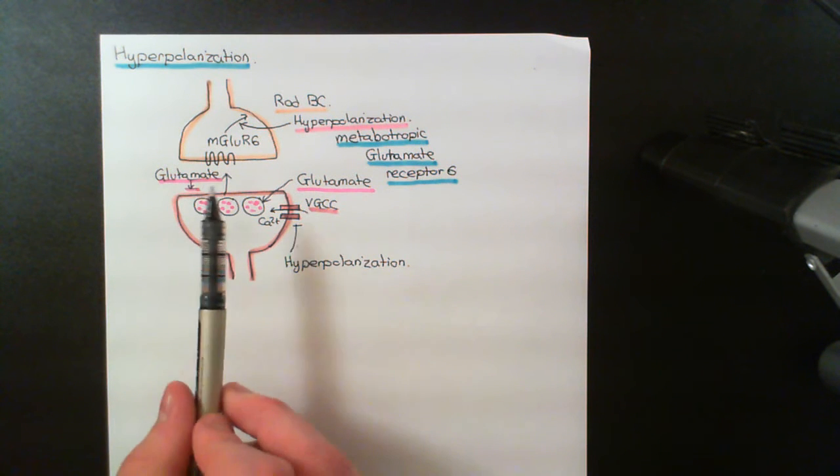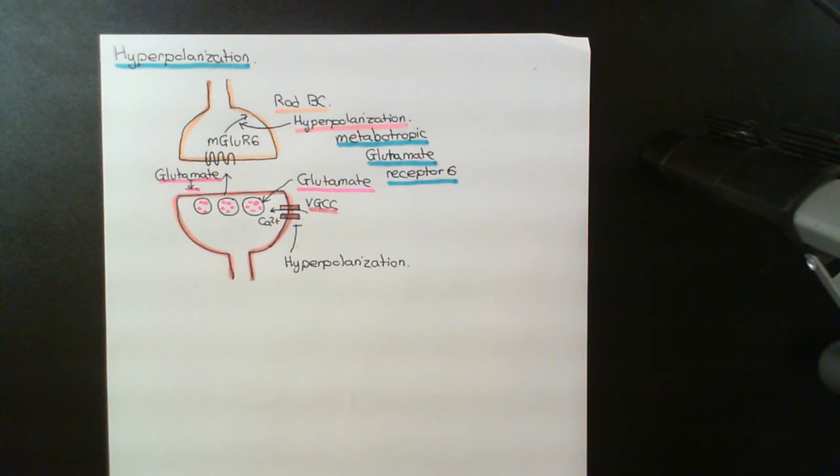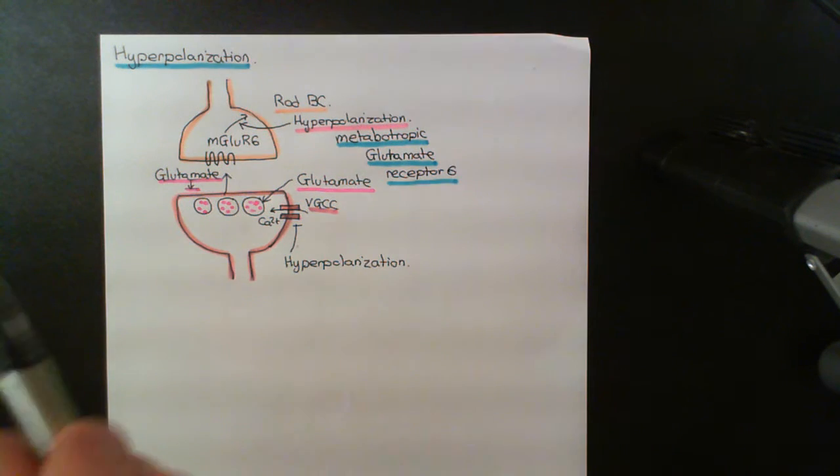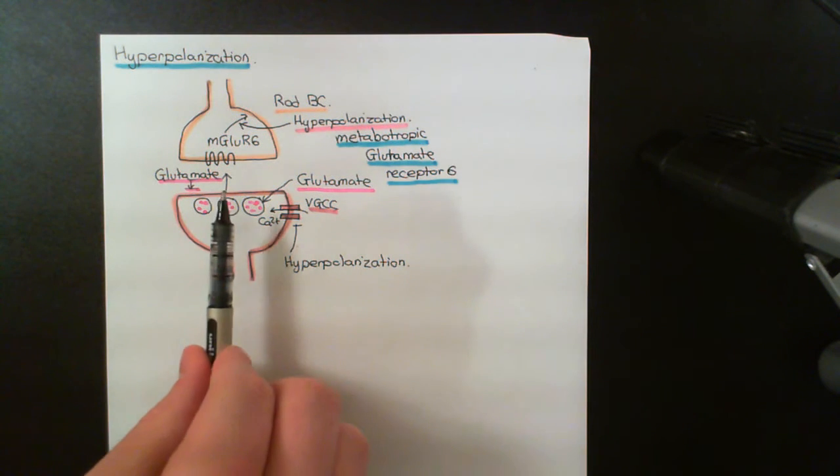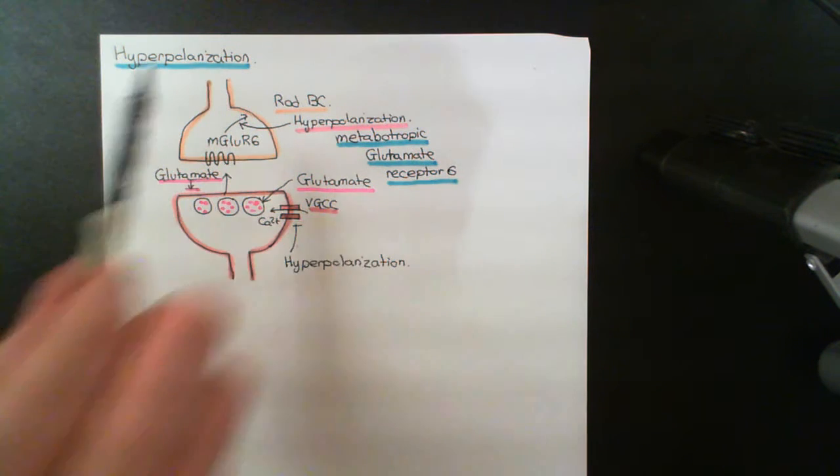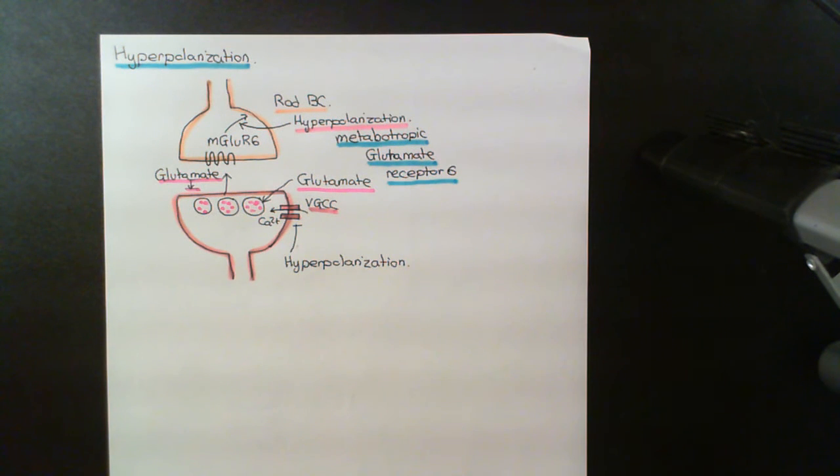So normally the rod photoreceptor is releasing lots of glutamate onto the bipolar cell, and that's inactivating the bipolar cell. It's hyperpolarizing the electrical potential difference across the cell membrane of the bipolar cell. Now, when the rod cell itself hyperpolarizes, it'll release less glutamate onto the bipolar cell, and therefore you're going to get a break in that hyperpolarization, and therefore you're going to get activation of the bipolar cell.